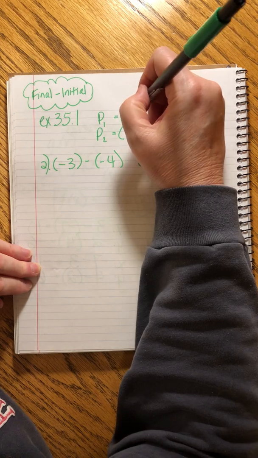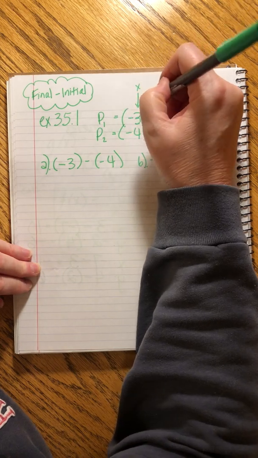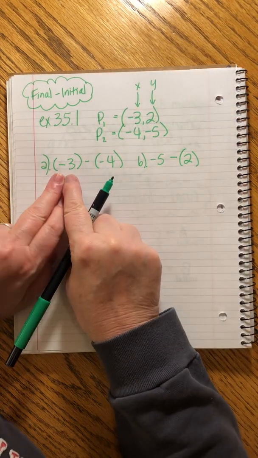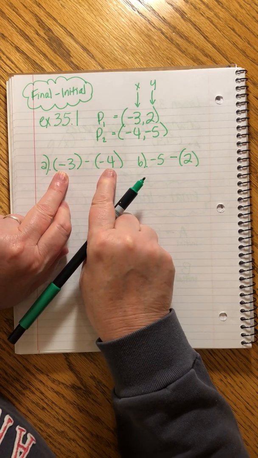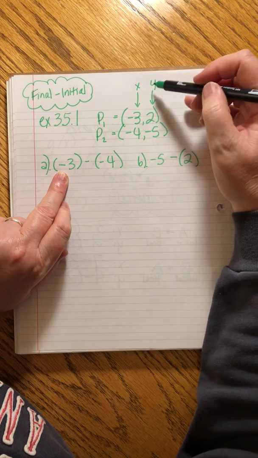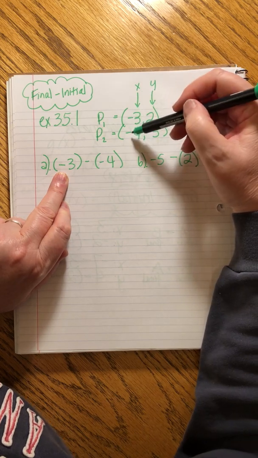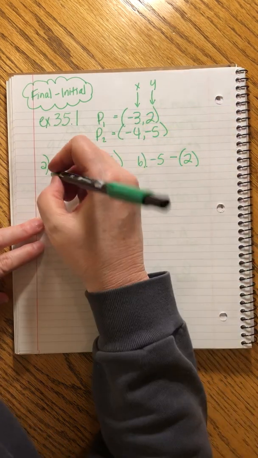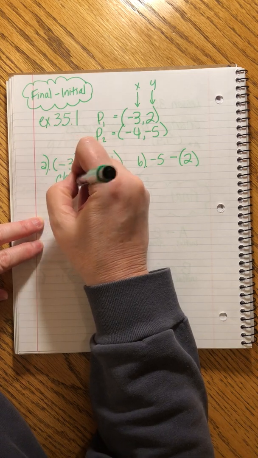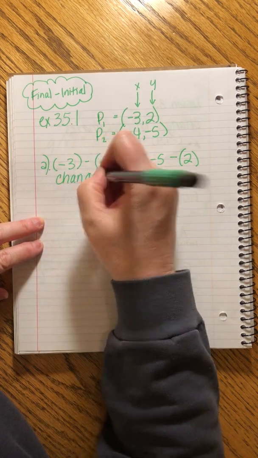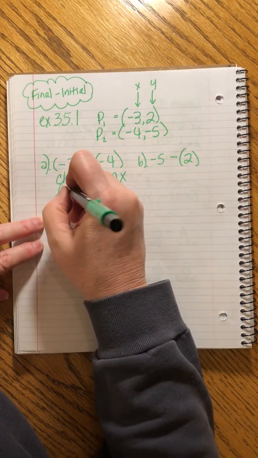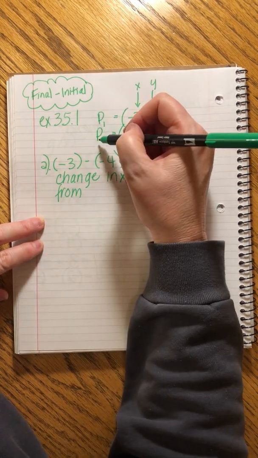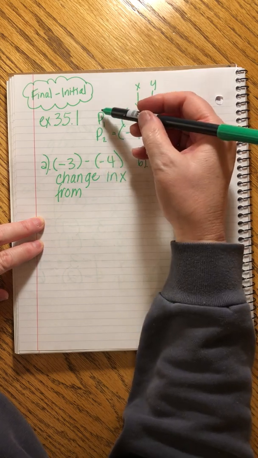Okay, as you know, these are the X values and these are the Y values. So let's look at A. We're using -3 and -4 as our values. So we look here and we go, okay, well that tells us we're measuring the change in X. So that's the first part of our answer, which are we changing, X or Y? And then we have to decide, are we going from P1 to P2 or from P2 to P1?